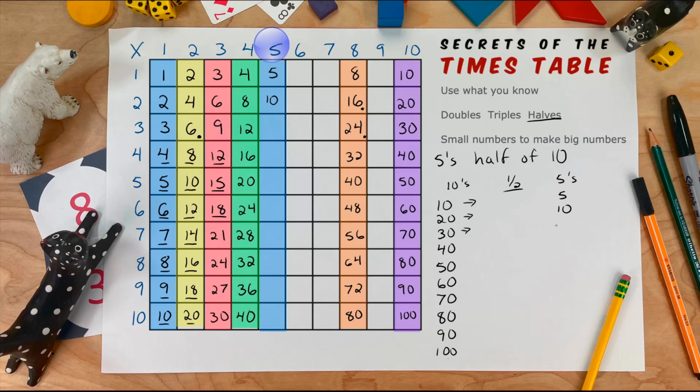Half of 30, 15 and 15. Half of 40, 20 and 20. Half of 50, you have to add 25 to itself. Half of 60, 30. Half of 70, 35. Half of 80 is 40. Half of 90, 45. And half of 100 is 50.